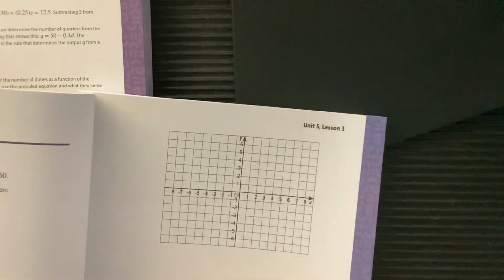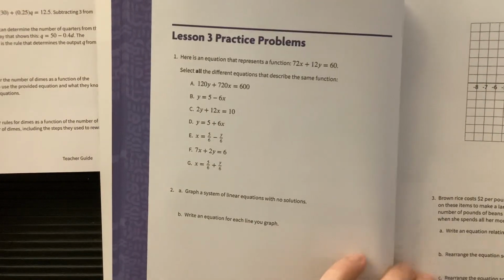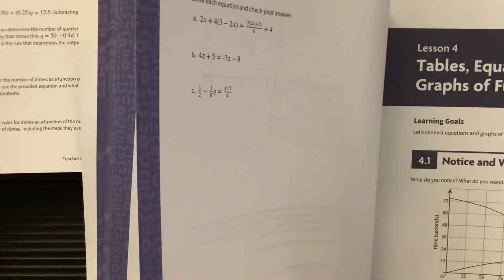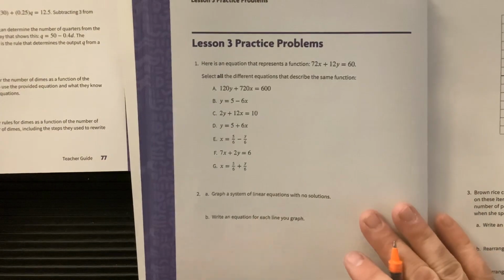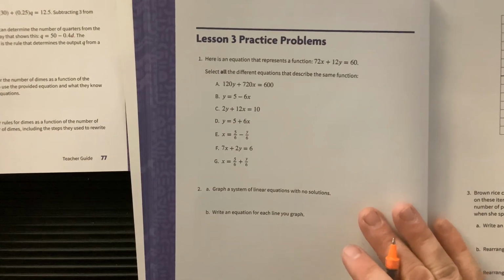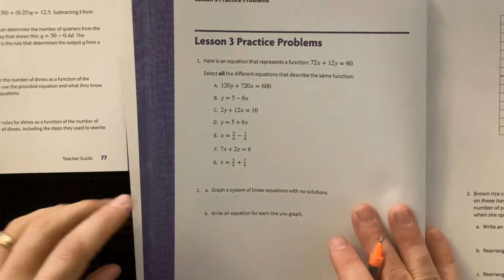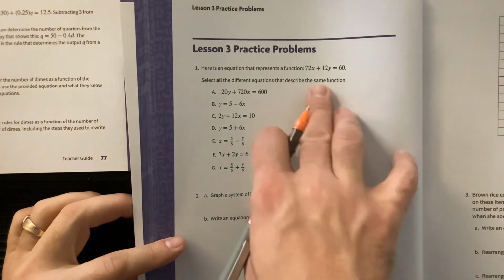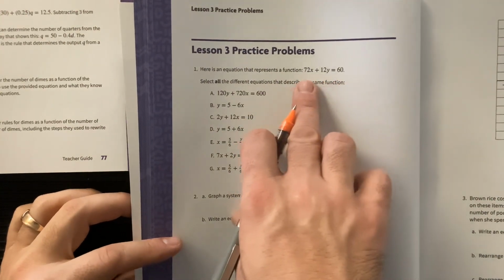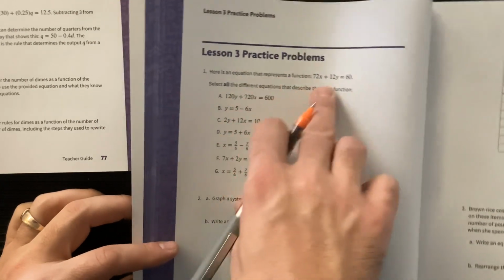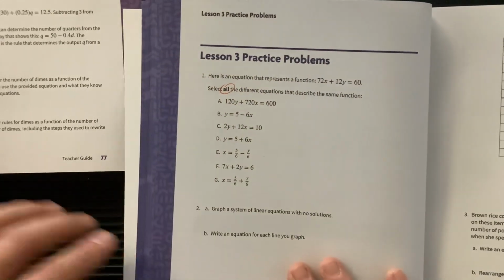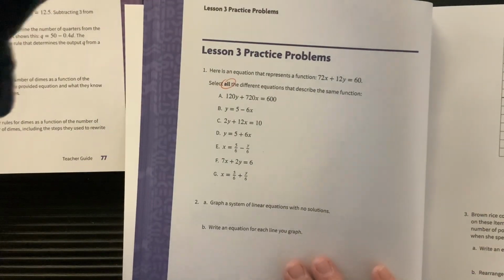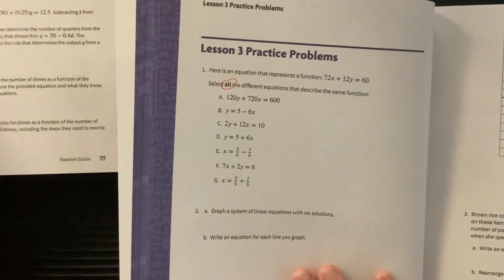All right, take a look at your homework. Question number 1, which ones describe the same function? So which ones could you multiply all these things by the same thing, or divide by the same thing, or rearrange so that it's the exact same equation? And it does say select all, so that is going to mean there's more than one answer there for you.